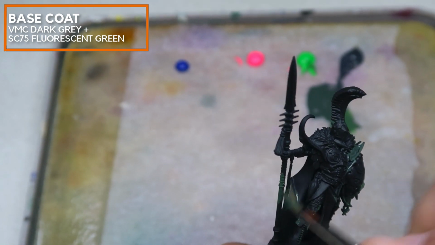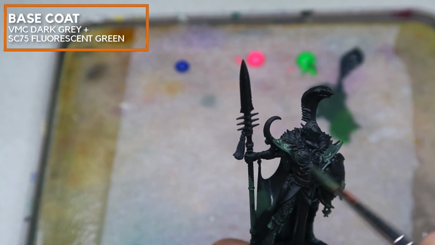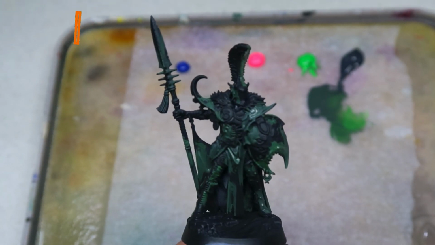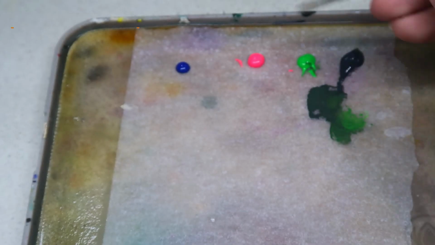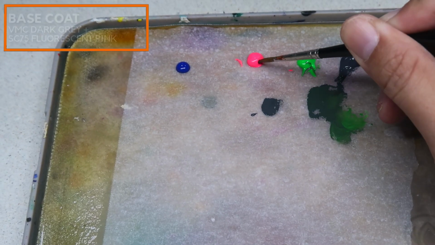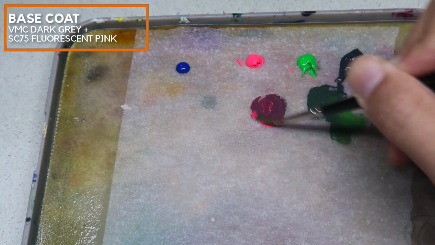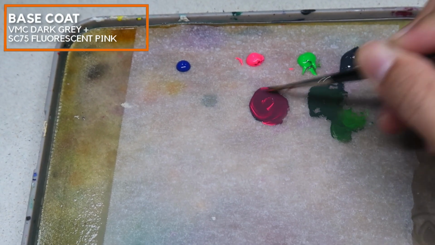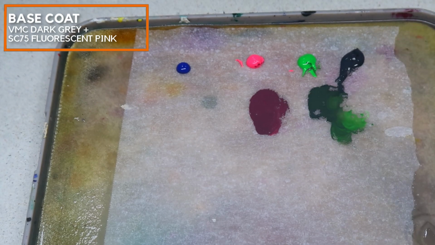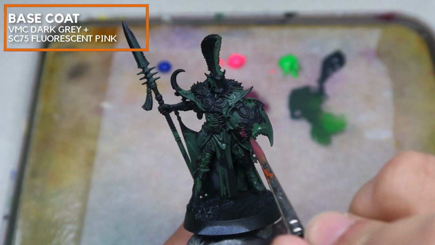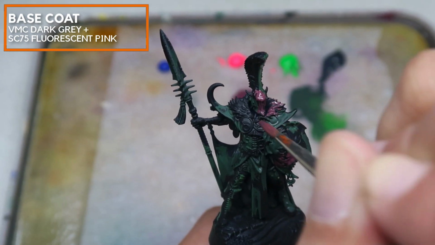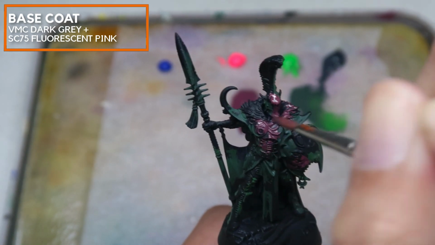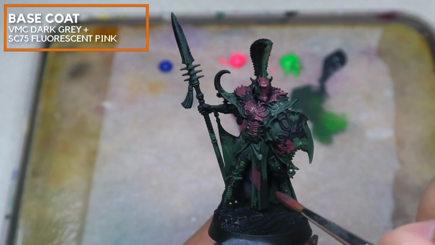What I'm doing right here is I'm just mixing some Vallejo Model Color dark grey with fluorescent green from Scale75. And with the same value, I'm going to be mixing in some fluorescent pink and fluorescent blue. So this will be creating the random underpainting. So what I'm doing is I create the random underpainting and eventually I fix the values and you will see the results shortly.